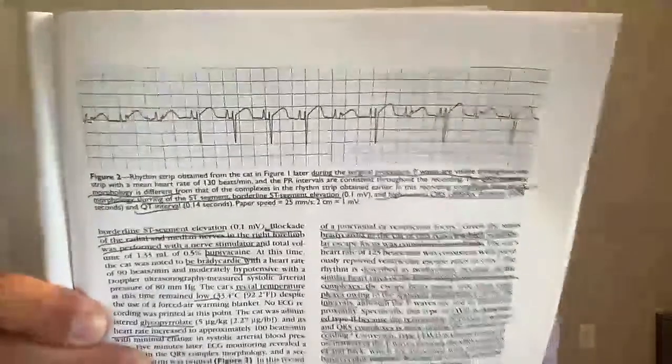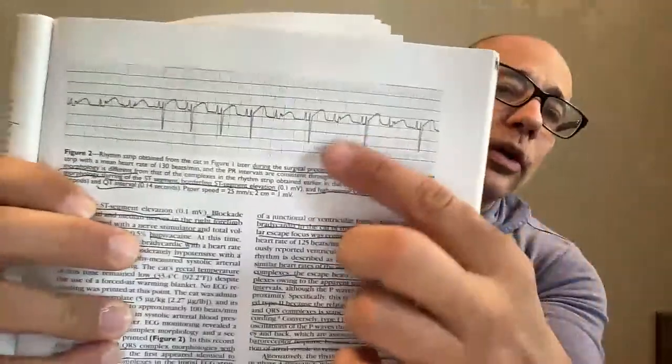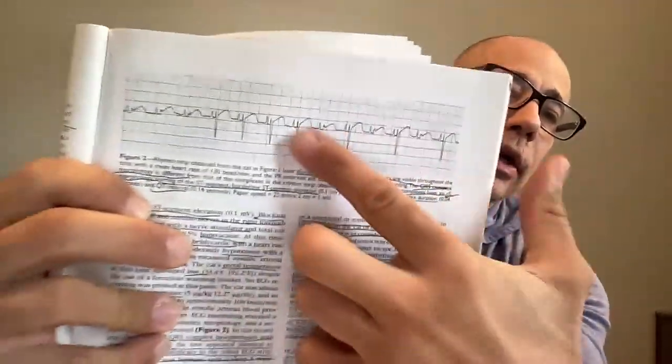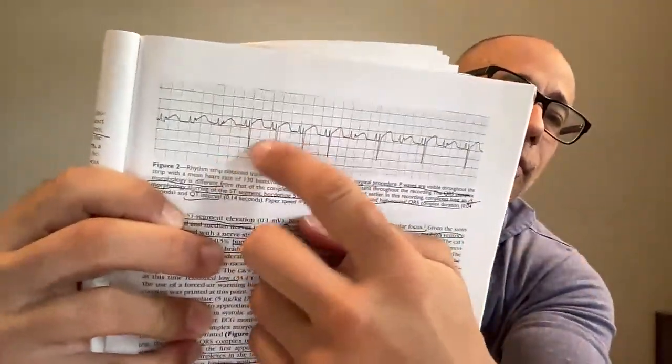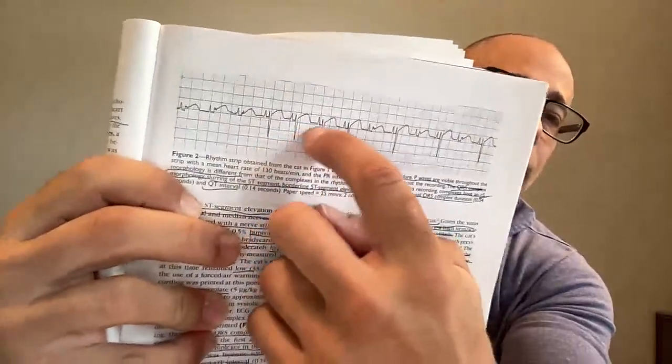Then they did the second ECG strip, which again is this one here. And what they said was there are now two QRS complex morphologies. So you have the previous ones, which are like this guy here, and the ones all the way over here. Then you have the second one, which is these ones with the longer spike at the bottom. The first appear identical to the QRS of the initial ECG strip.